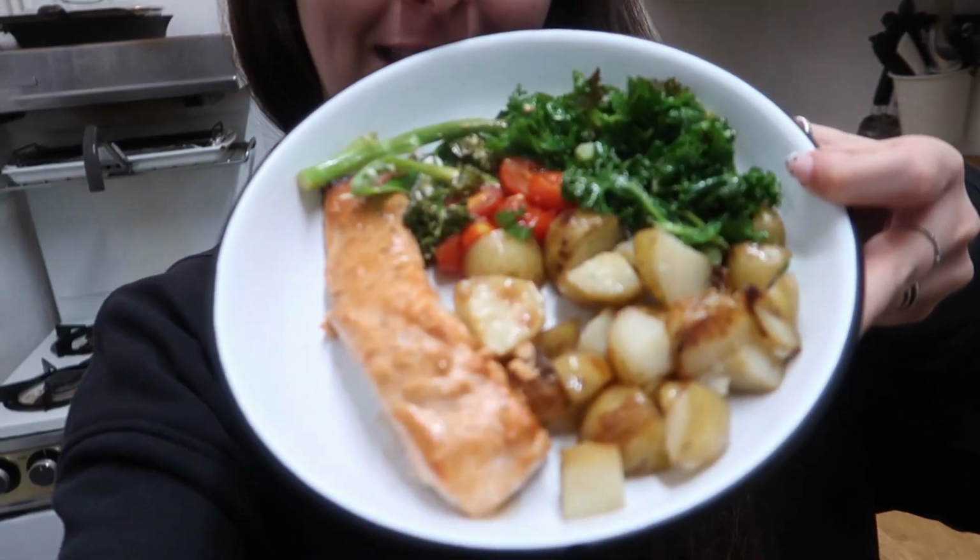Here's the finished meal that you were all eagerly waiting to see. It's like a yogurt tikka marinade for the salmon. It's probably best for me to stop the vlog here because it's late. I've realised that the more time I spend on camera late in the evening, the more delulu things get.